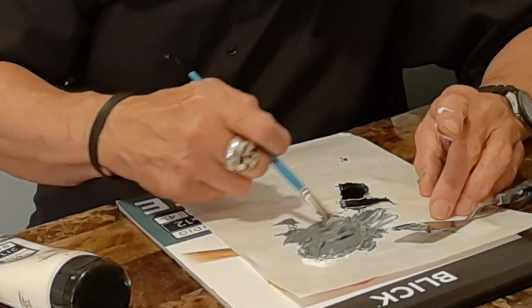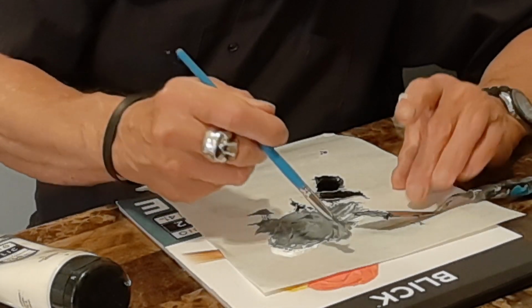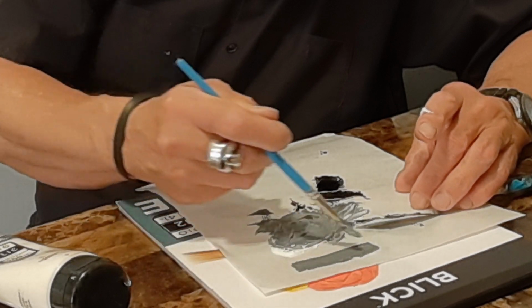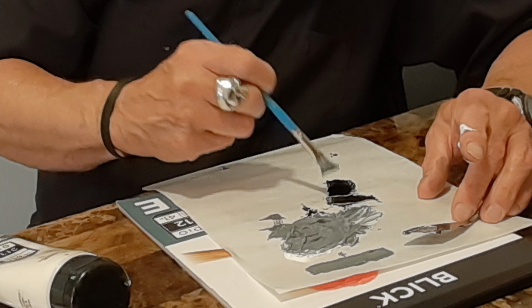And of course messy. Still a little light, but. So here's gray, that's still dark. That's closer to the black.